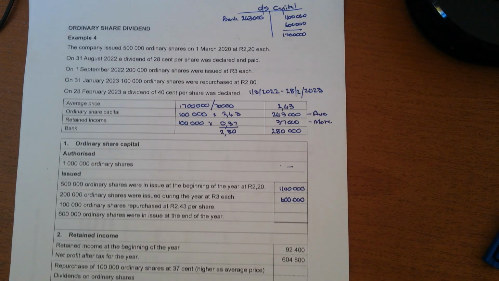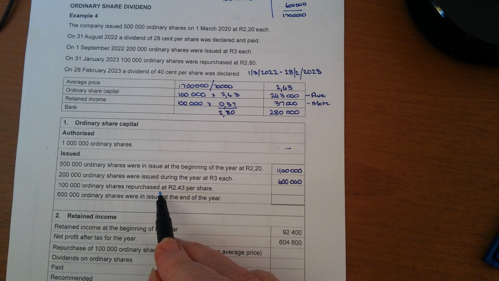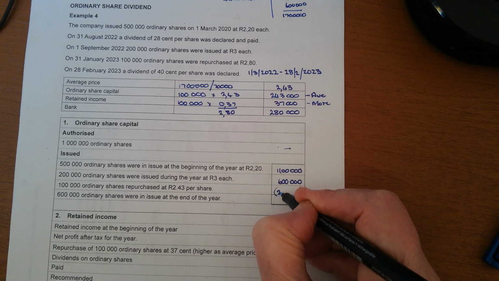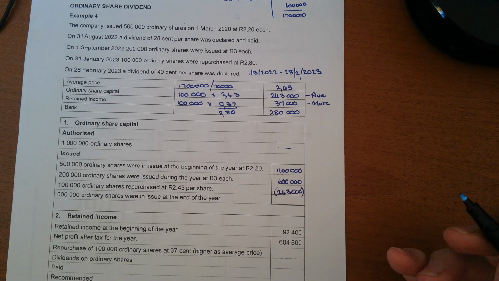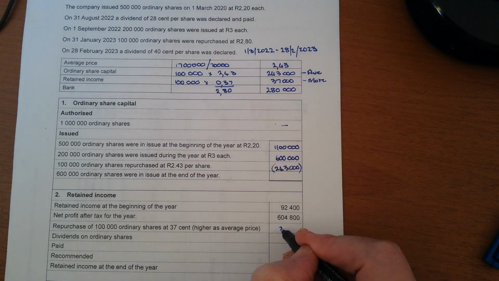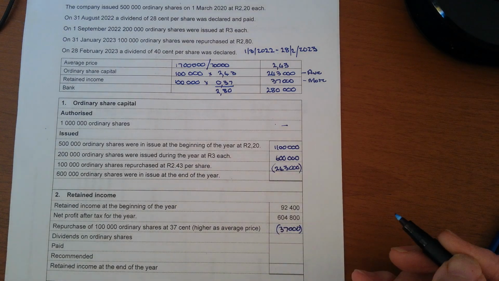So in my share capital account, I will show that we've repurchased 100,000 shares times R2.43, so my capital decreased with 243,000. In my retained income account, I will indicate that 100,000 shares were repurchased at a price higher than average, and that was 37 cents. So I will take 37,000 Rand out of my retained income.